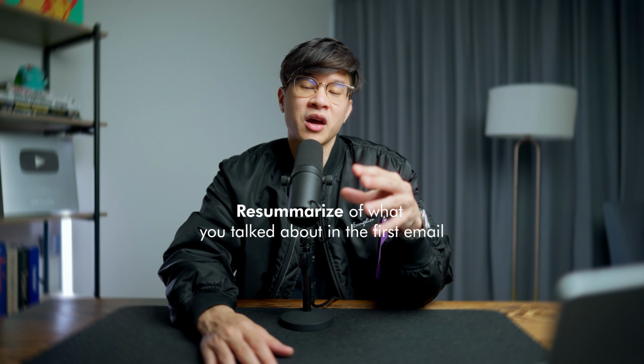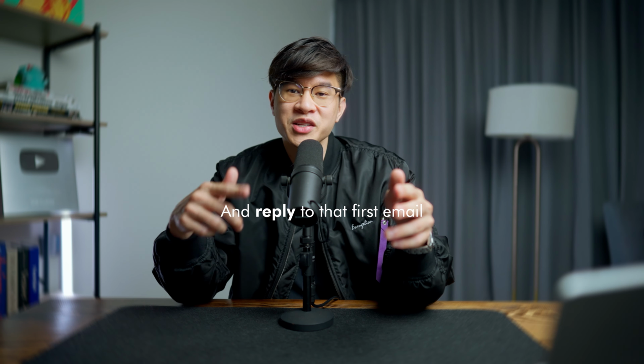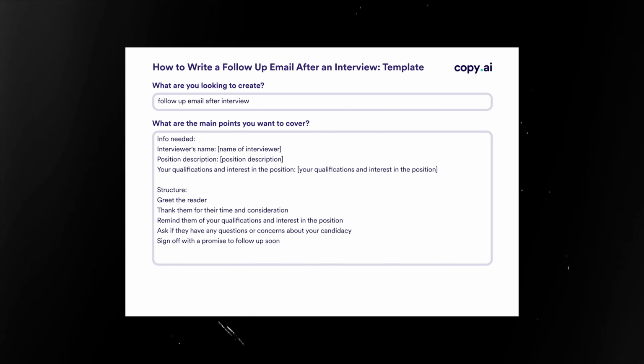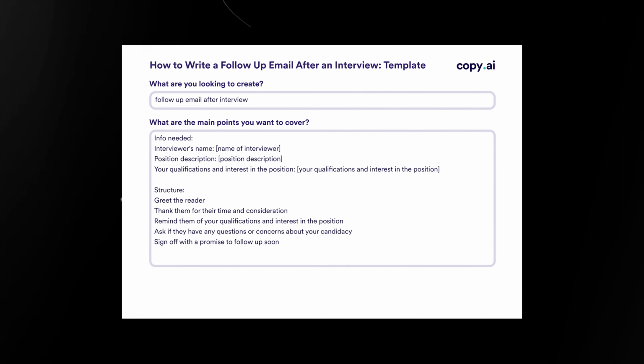Follow-ups are typically pretty simple. You just have to re-summarize a little bit of what you talked about on the first email, and you want to reply to that first email. Literally like 3 or 4 sentences, and that's it. And you could even use Copy AI or any other tool to write your follow-ups and create variations of those follow-ups as well. So you never want to skip the process of following up, because that will literally 3 to 4 times your response rate just from following up. And you can use artificial intelligence to make the process so much easier.